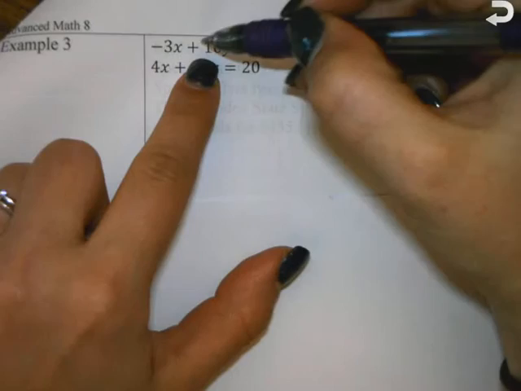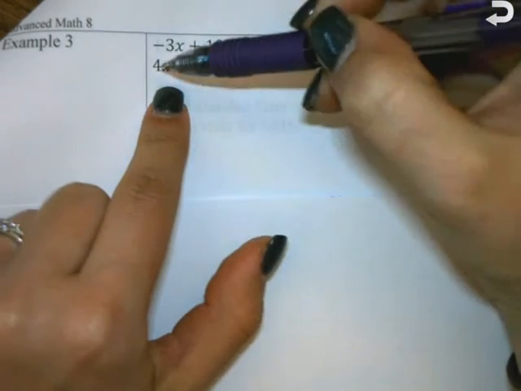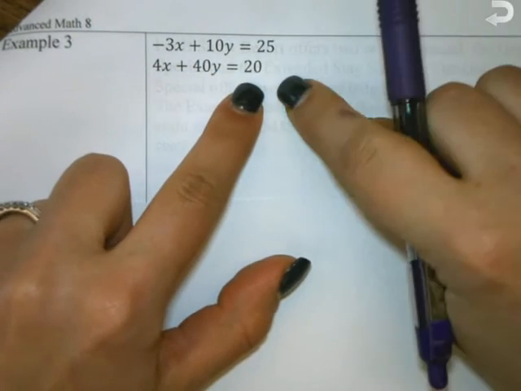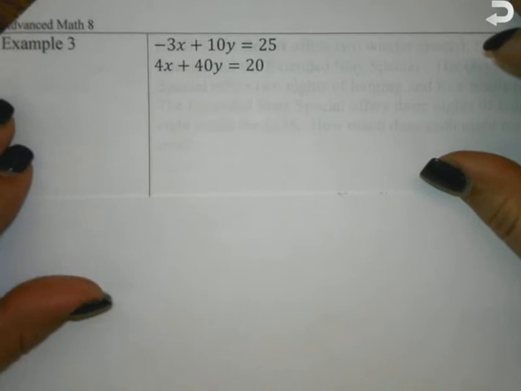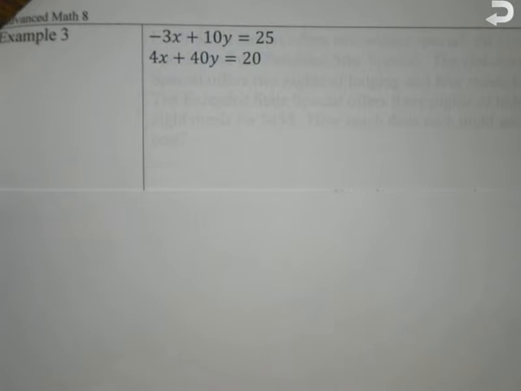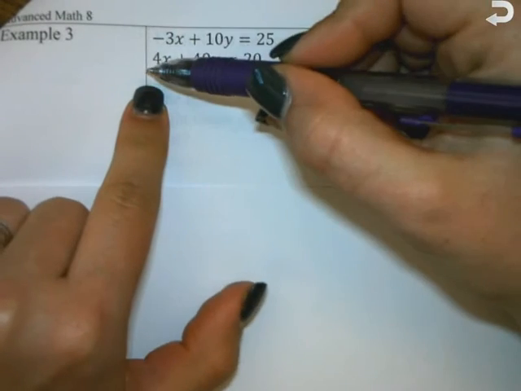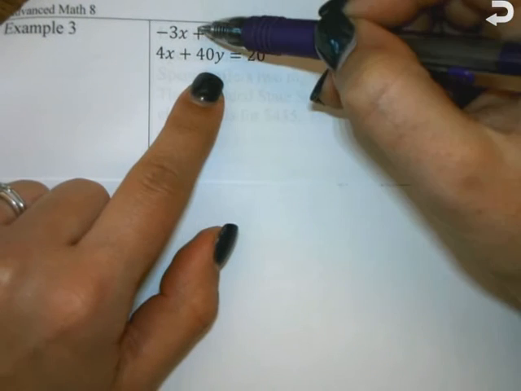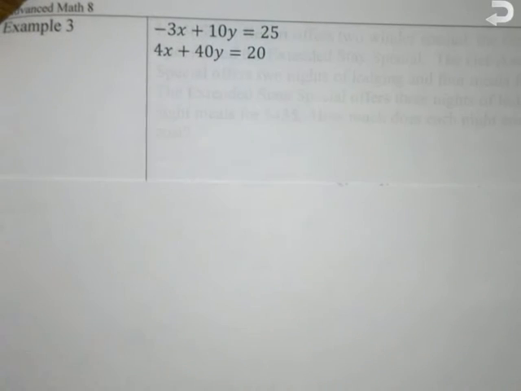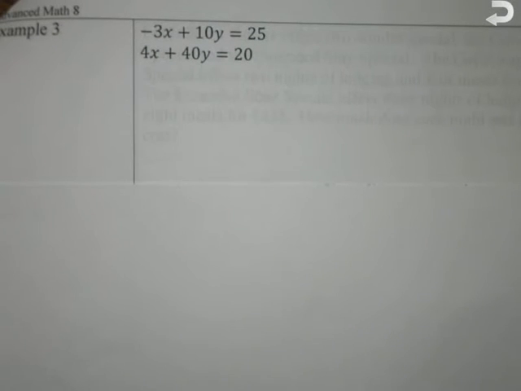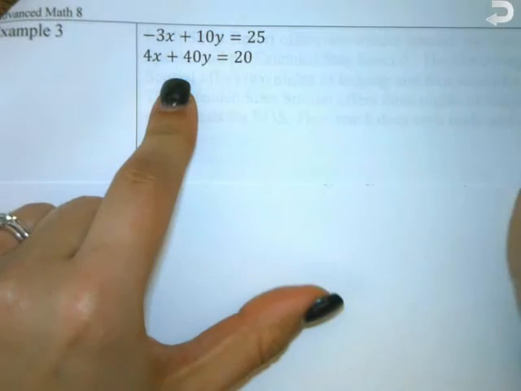Negative 3x plus 10y equals 25, and 4x plus 40y equals 20. This is actually what Dana was asking about a second ago. So write it down, and then we'll take a look at it. Okay? So everybody look at it very carefully. Look at my x's. I have a negative 3x and a positive 4x. And then I have a positive 10y and a positive 40y. Looking at your x's and your y's, which one is going to be easier to get the same? The 10y and the 40y, right? But what do you notice about my signs? They're the same, they're not the opposite.